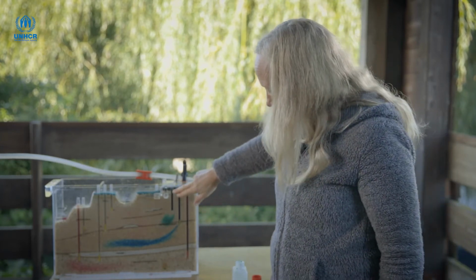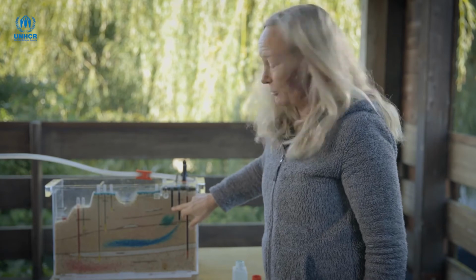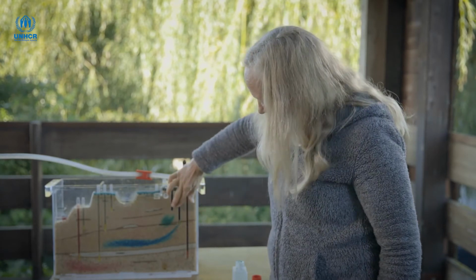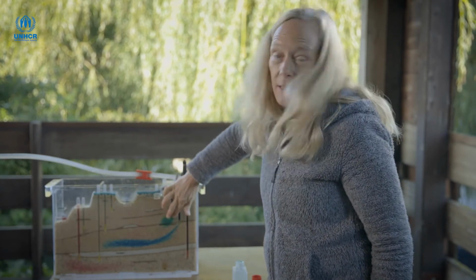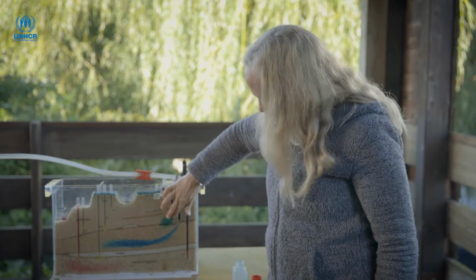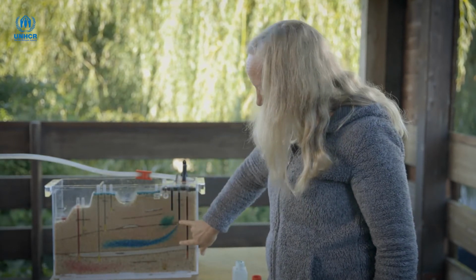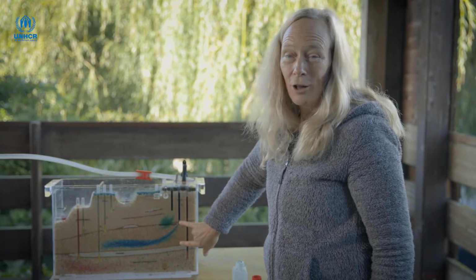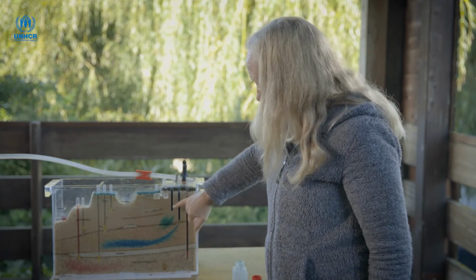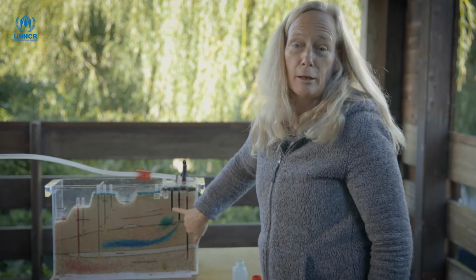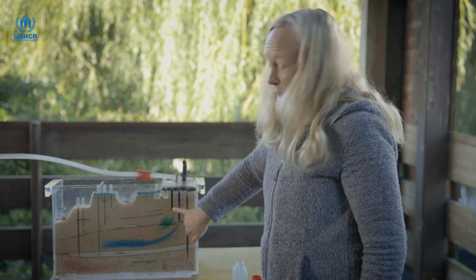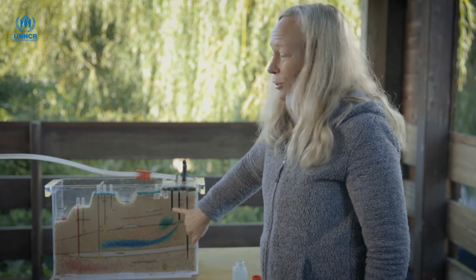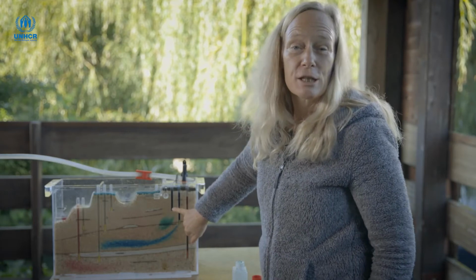Now, if you look at this last contamination we've just done, you can see it has gone almost very steeply downwards into this medium-grained layer. Why is that? Well, it is a little bit like with everything, it tries to take the path of least resistance.